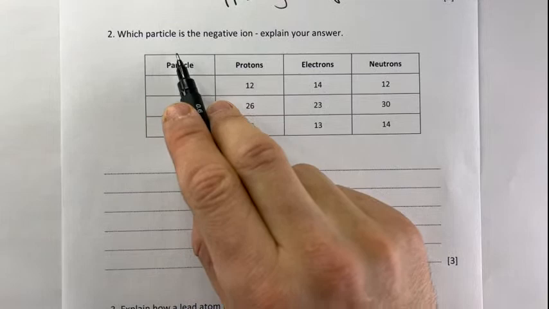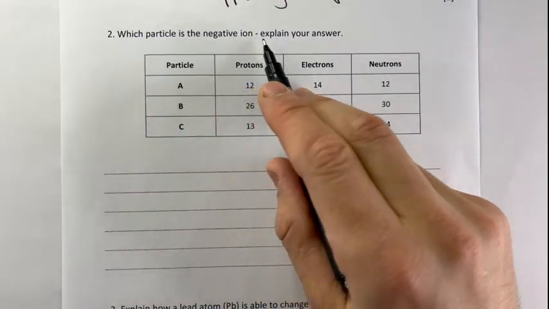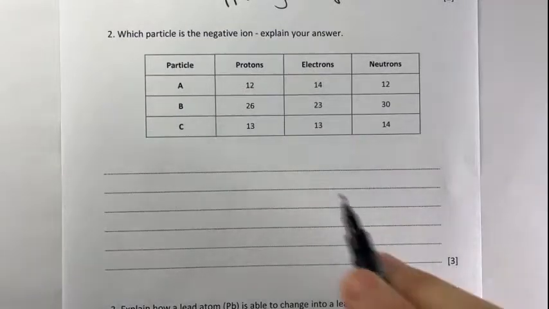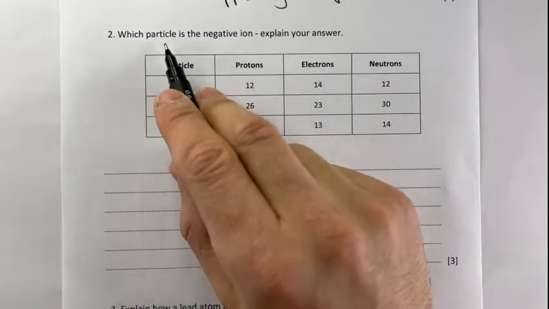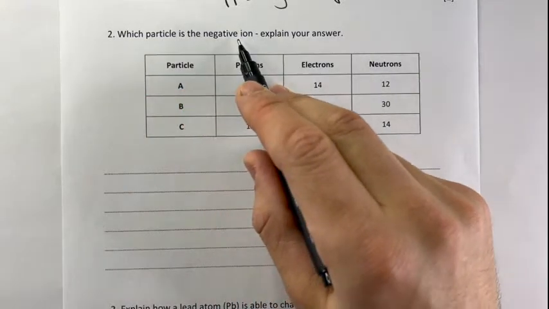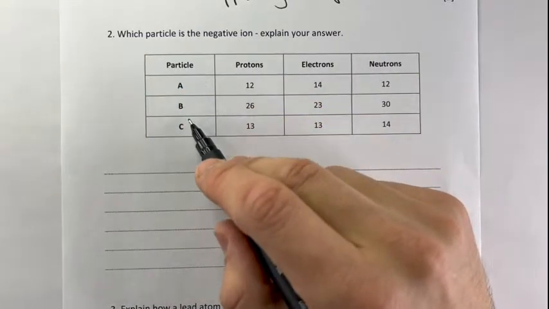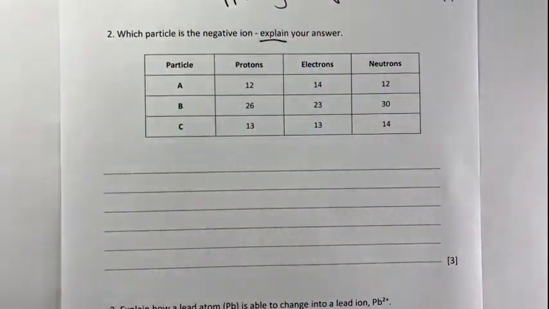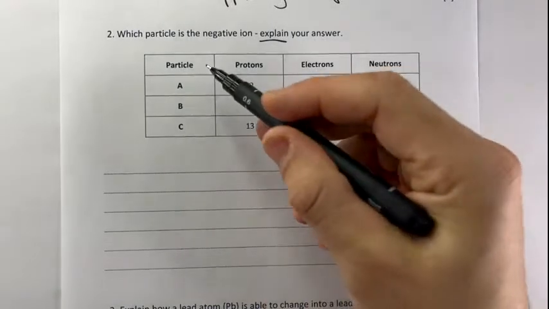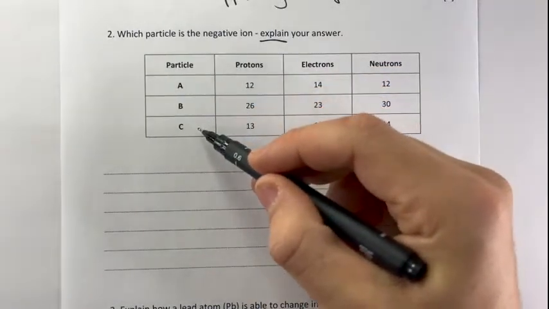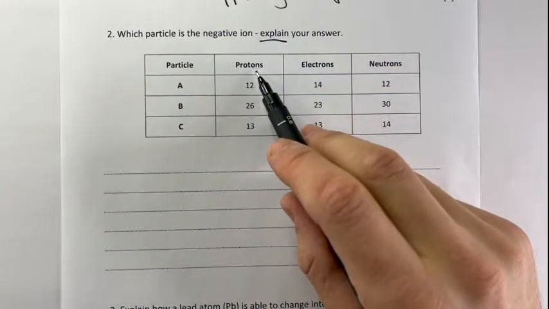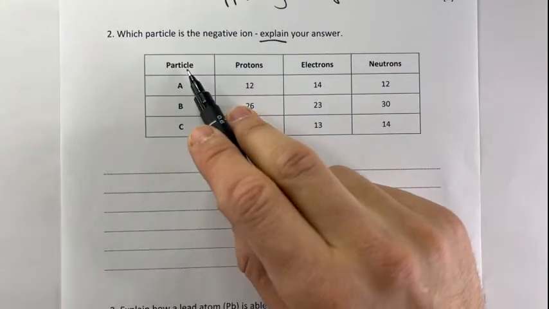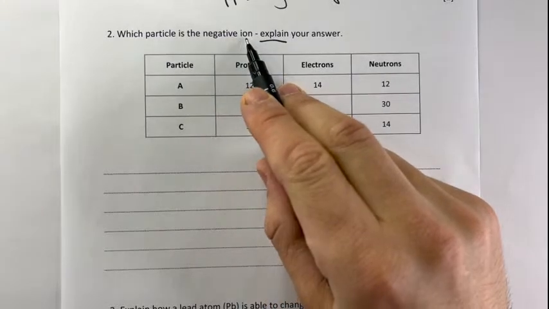Which particle is the negative ion? Explain your answer. So this is worth 3 marks. So you get 1 mark for stating which particle is a negative ion. So even if you have no idea, it's a 1 out of 3 chance. And then the next 2 marks are for explaining your answer. So let's look at the table. We can see we've got particle A, B, and C. And then we've been told how many protons, electrons, and neutrons are in each particle. And by particle, it really just means ion, okay?